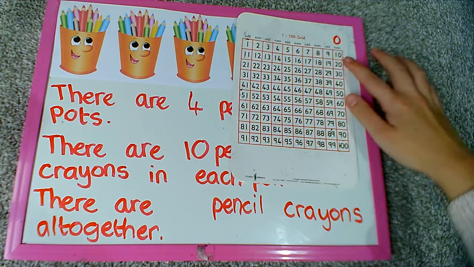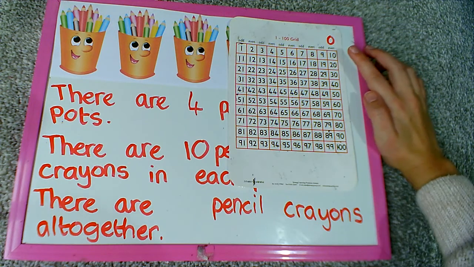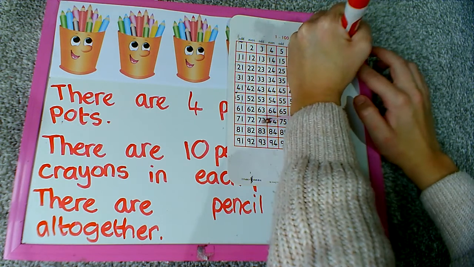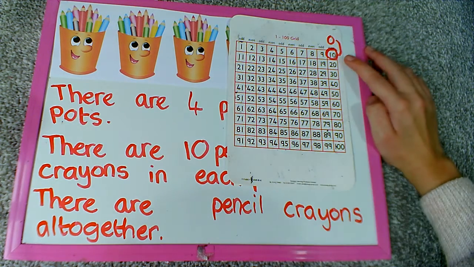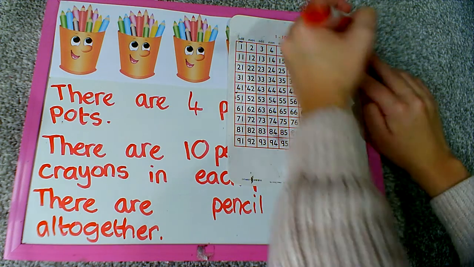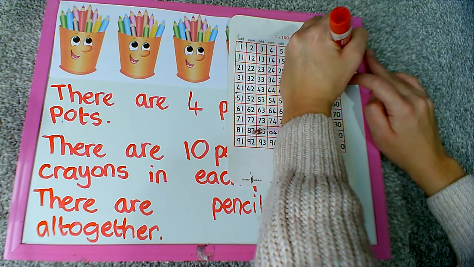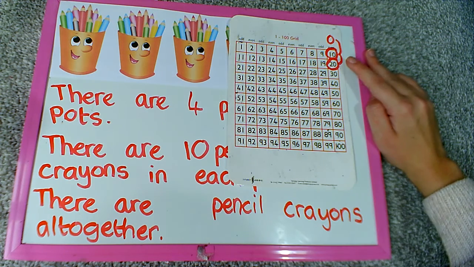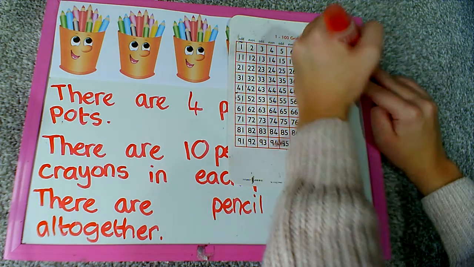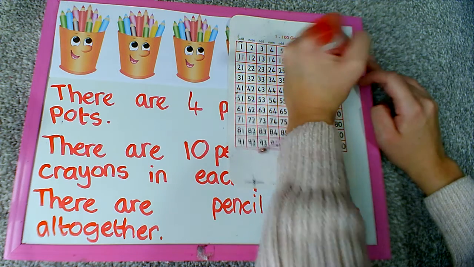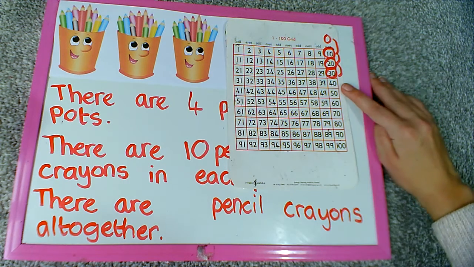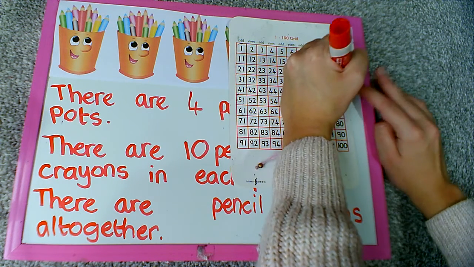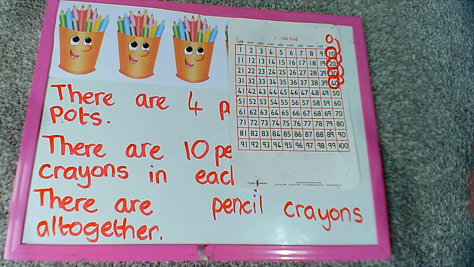So if we start on 0, 0 add 10 is 10. That's our first step. 10 add 10 is 20. That's our second step. 20 add 10 is 30. That's our third step. And 30 add 10 is 40. So that's our fourth step.